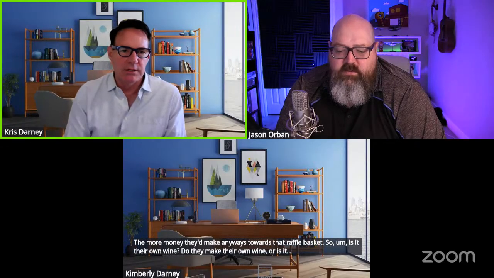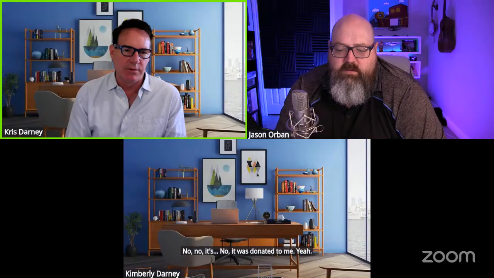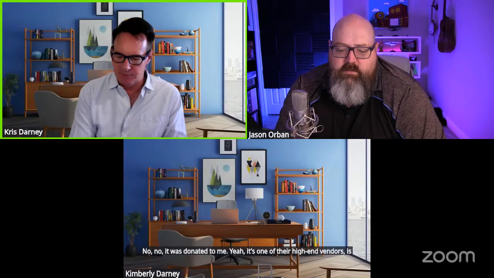Also, the more sales they make off of the $5 tickets, the more money they'd make anyways towards that raffle basket. So, is it their own wine? Do they make their own wine, or is it? No, that was donated to them. It's one of their high-end vendors giving them this opportunity, so they're just going to make the most of it.